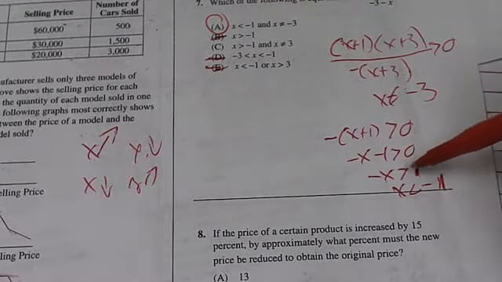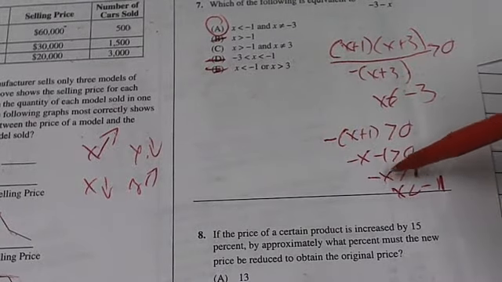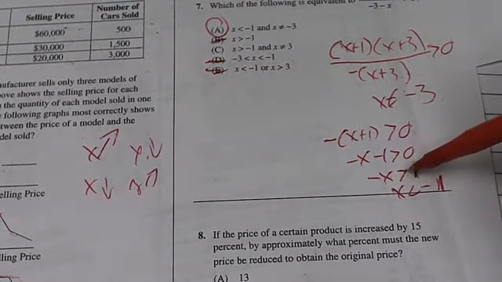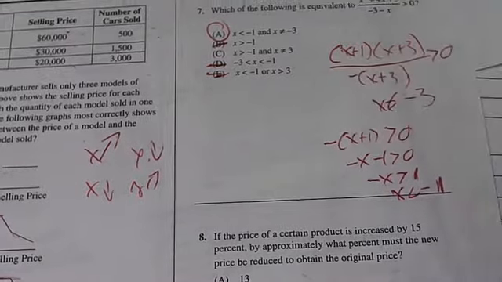Move the negative 1 to the other side. You're left with negative x greater than 1. Solving for x, you've got to get rid of the negative, so multiply by negative. But when dealing with inequalities, you flip the sign as well when we multiply by negative. So x is less than negative 1. So the answer is A.